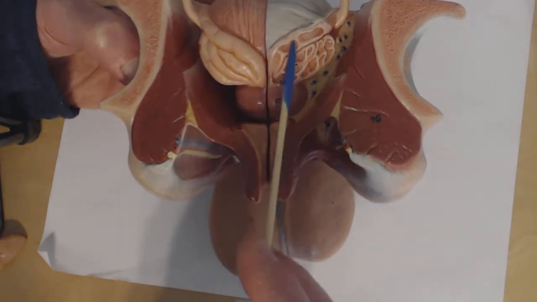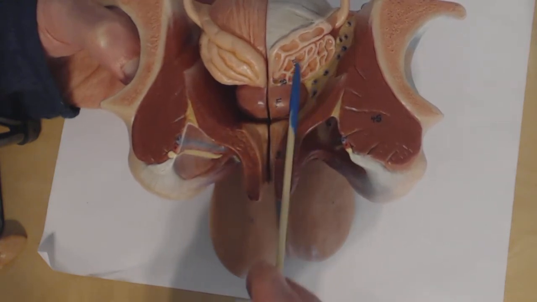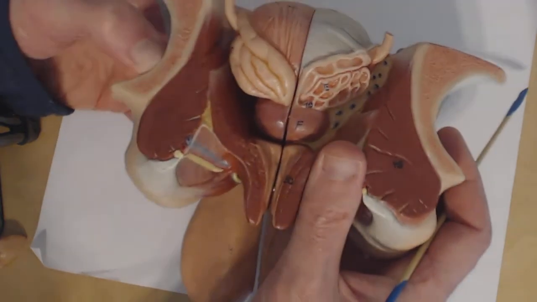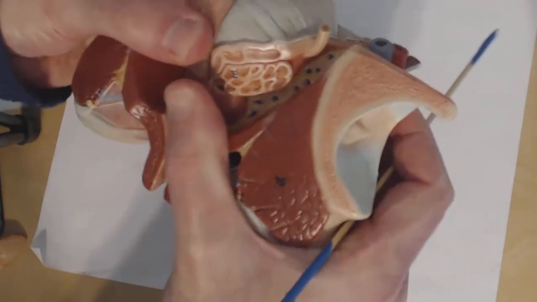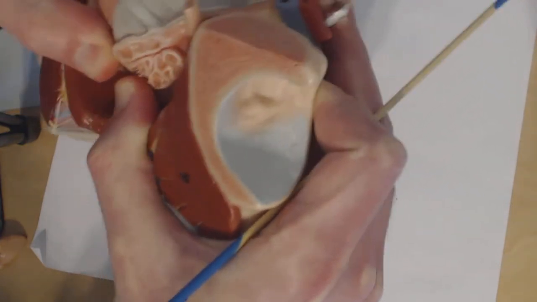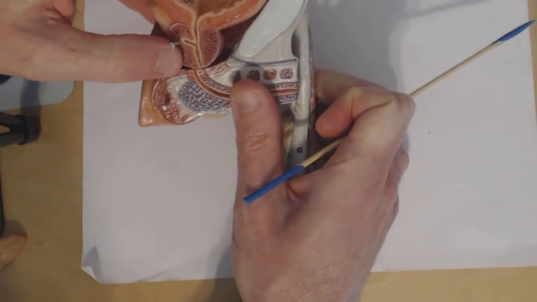Again, the drainage of sperm from the ductus deferens will join into a common tube with the drainage of seminal fluid from the seminal vesicles, and that common tube is called the ejaculatory duct. So when we open this up, we should be able to see that. And so it would look something like this.